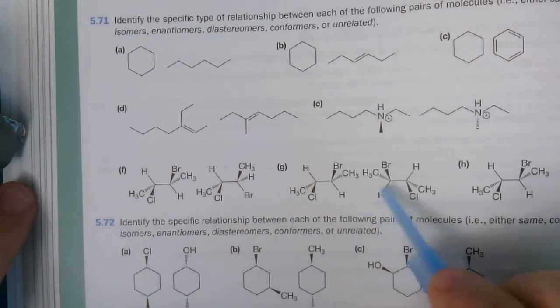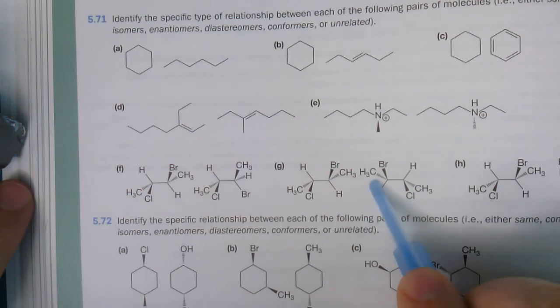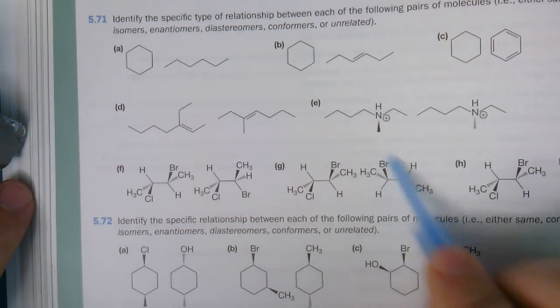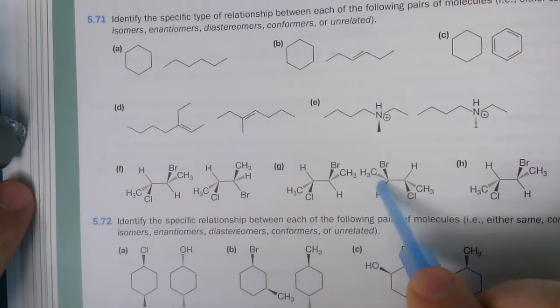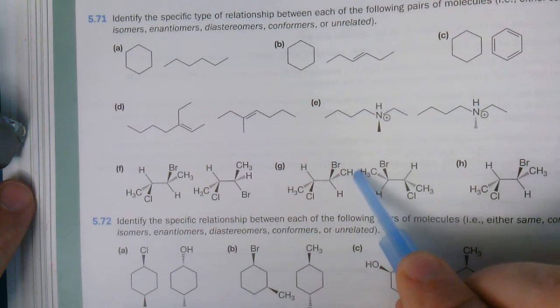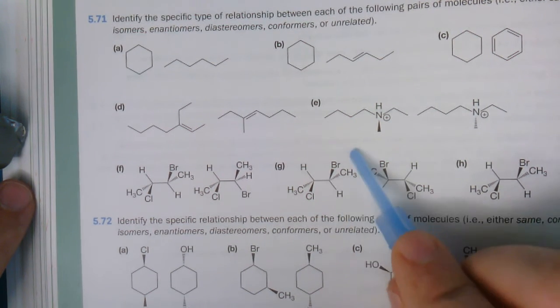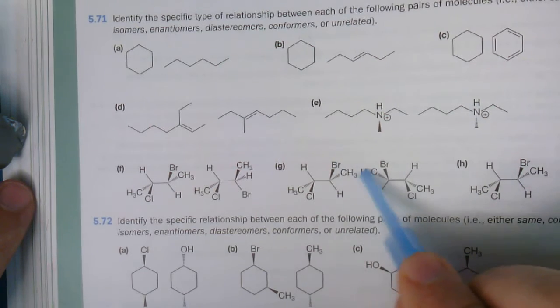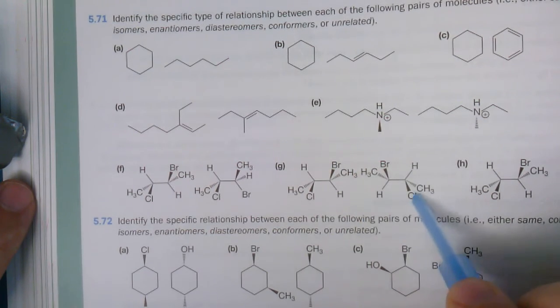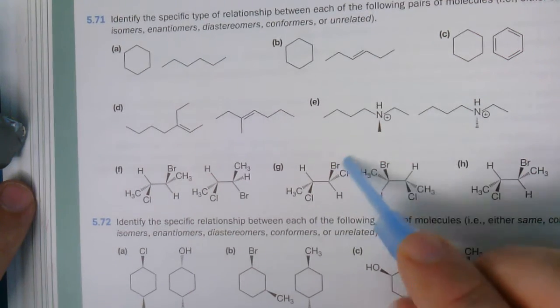Okay, question G. If I look at my chiral carbons, this molecule is flipped around compared to this one. So this carbon is this carbon on this side. You can imagine if I drew a mirror right here that this looks like the mirror image of this molecule, right? Bromine is the mirror image. Methyls are the mirror image. Same thing over here. This CH3 is the mirror image of this one. This Cl is the mirror image over here.